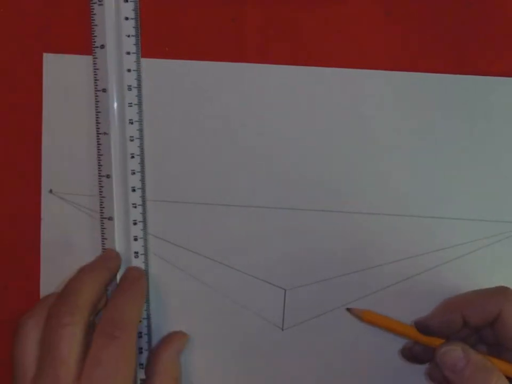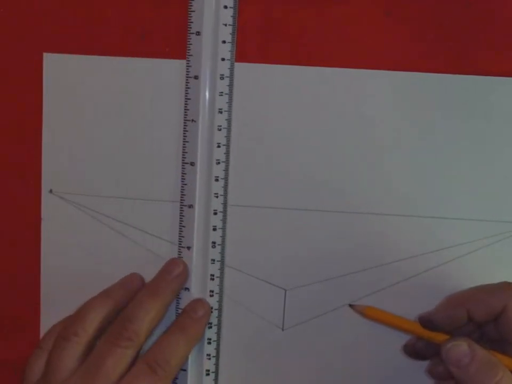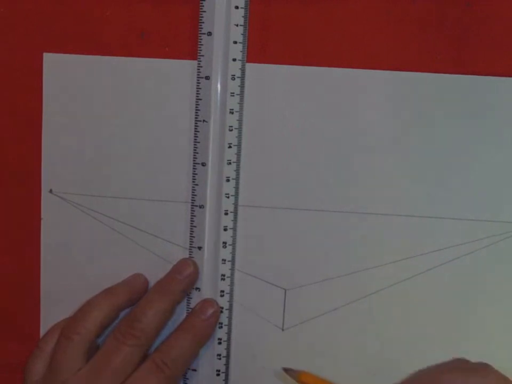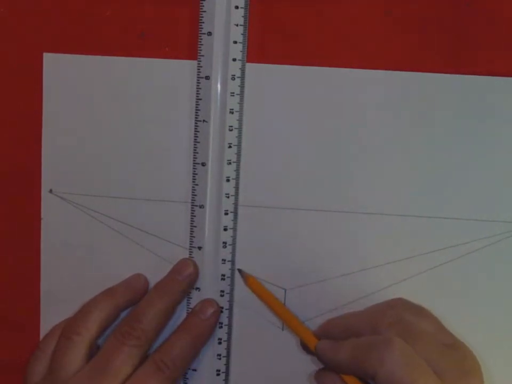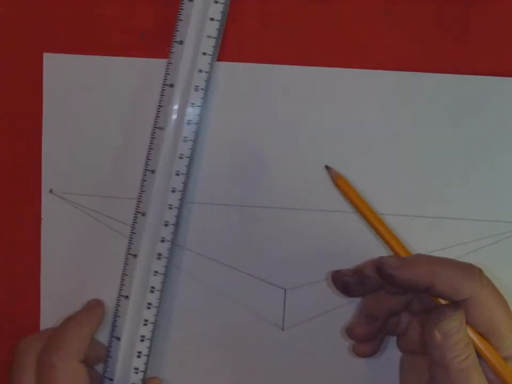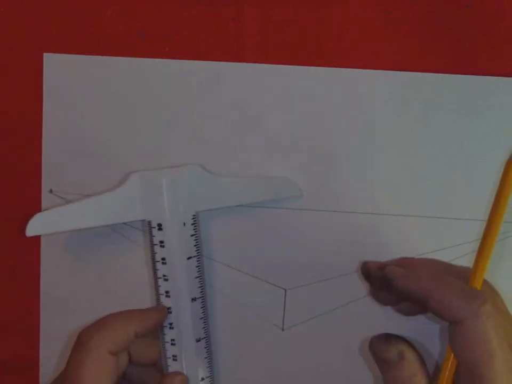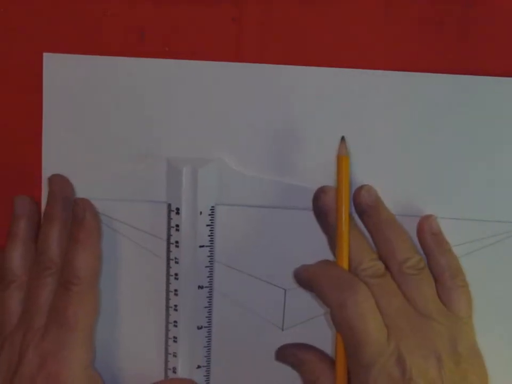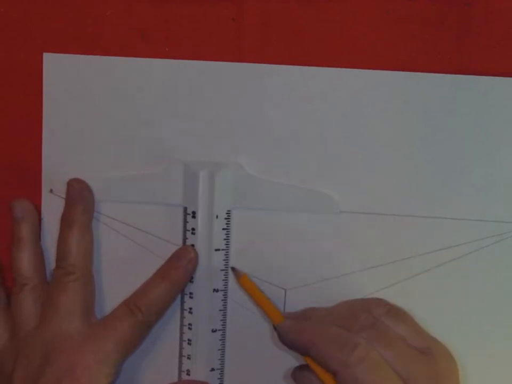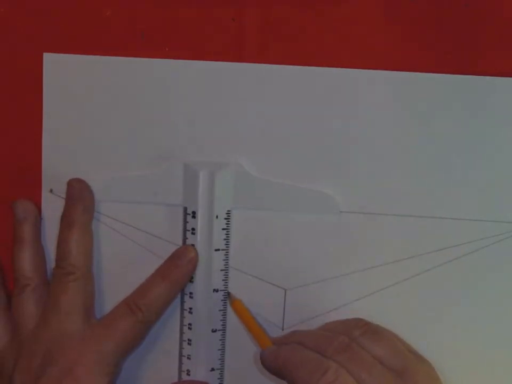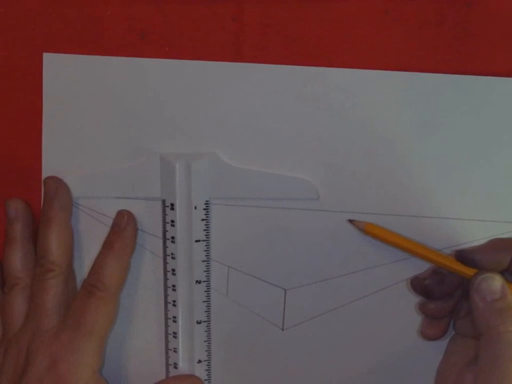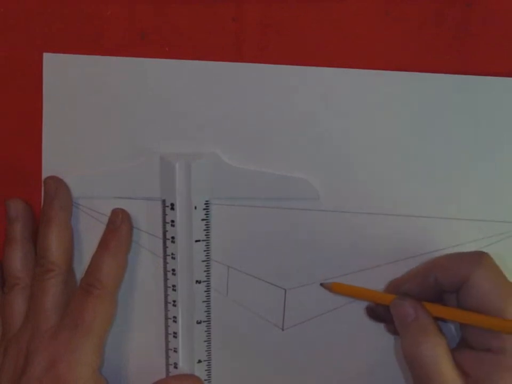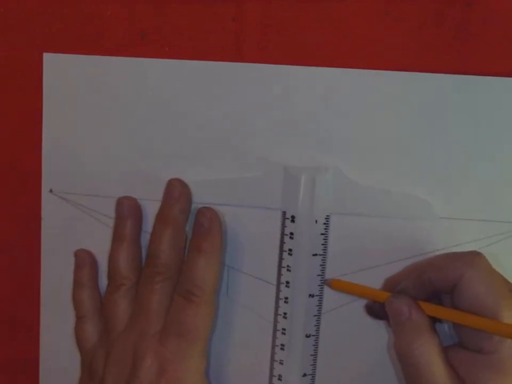Then I want to end each side of the building, and they don't have to be the same length. So put my T-square either on the bottom edge of the page, or you can put it right on the horizon, making sure that it's at a 90-degree angle to the horizon, and end your side. I'm going to make this side a little narrower.